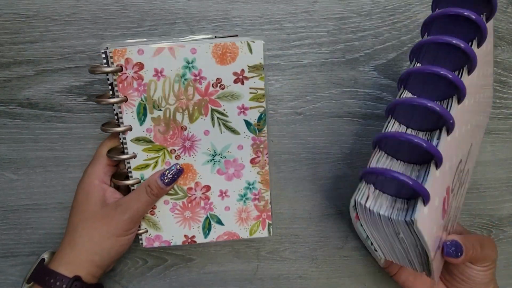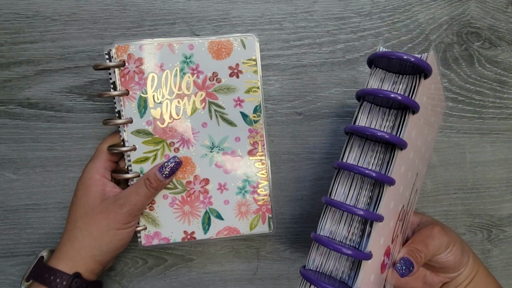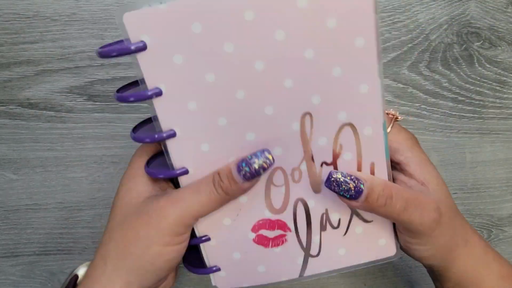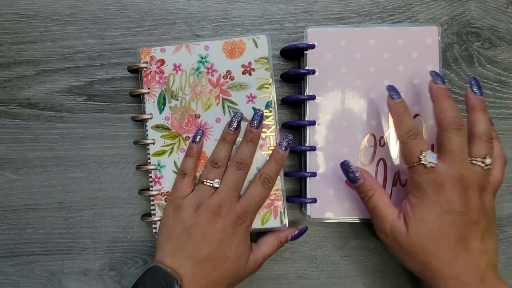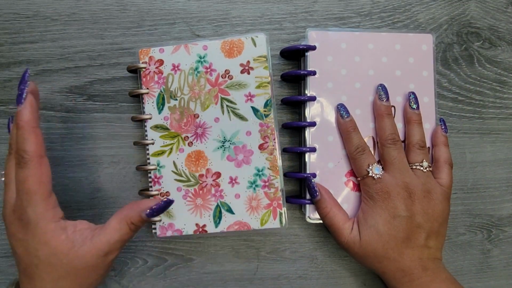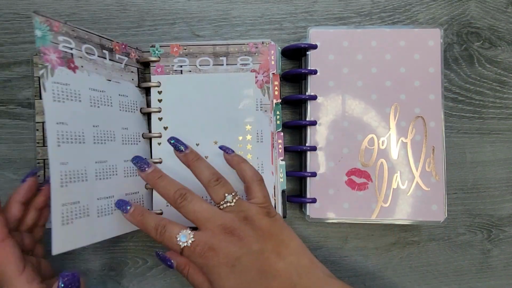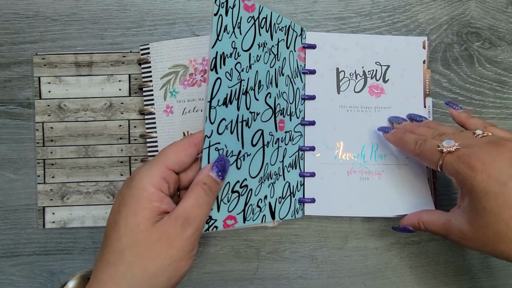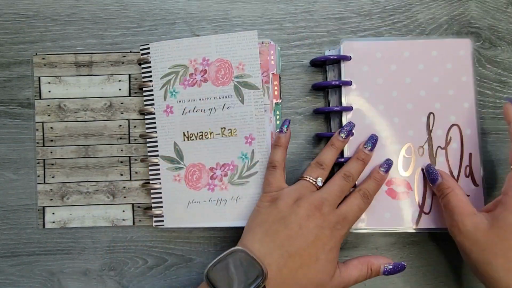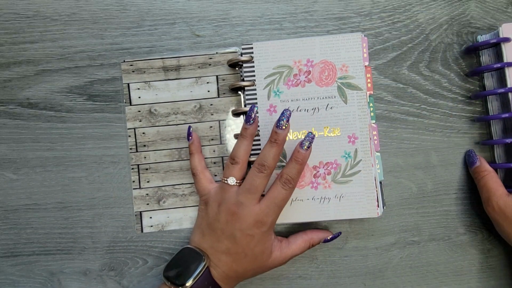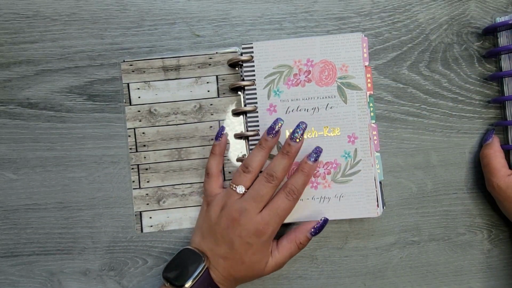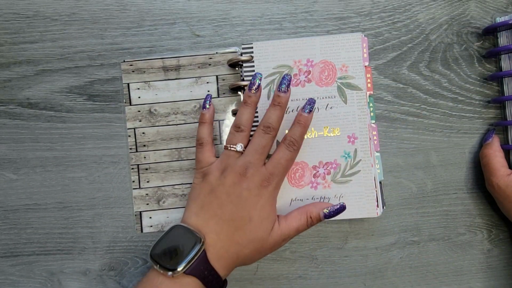I wanted to show you guys some examples. These right here are both daily planners that I kept for my kiddo when she was born. I think this one's the first one, yes, 2017, and then this one's 2018, 2019. So it started with this one. I think I started this right around the time she was born.